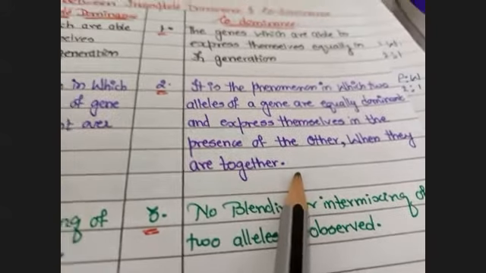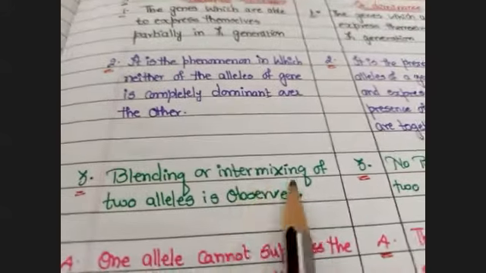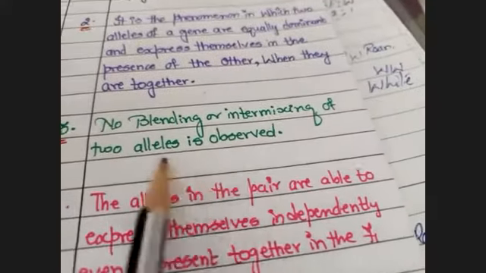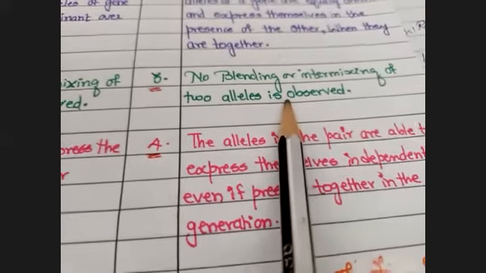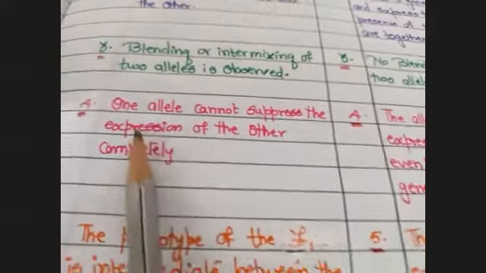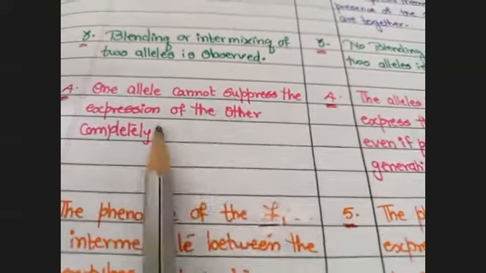Understood ना? In incomplete dominance, blending or intermixing of the two alleles is observed. In codominance, no blending or intermixing of the two alleles is observed. इधर मिक्सिंग हुआ था, इधर नहीं हो रहा है. हाँ मैम. रेड पैच अलग था, व्हाइट पैच अलग है, इधर पिंक हो गया था. One allele cannot suppress the expression of the other completely.